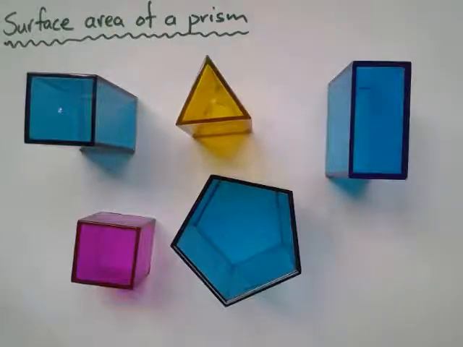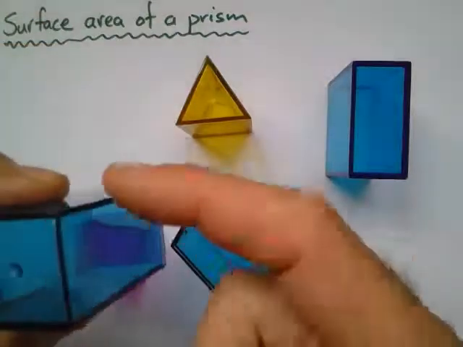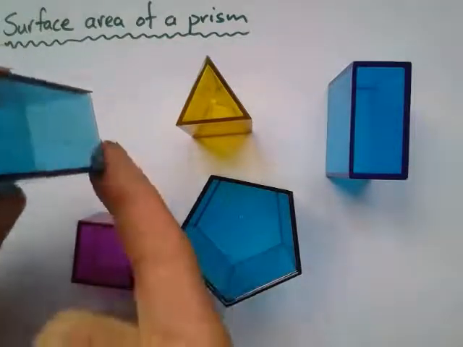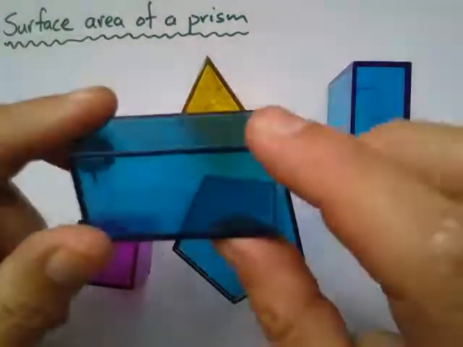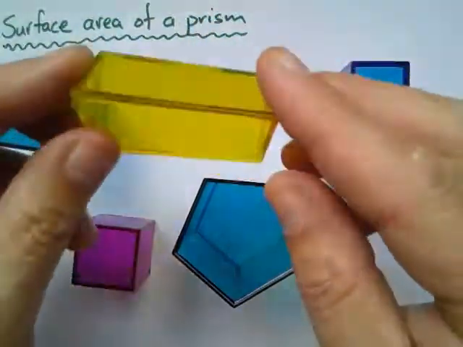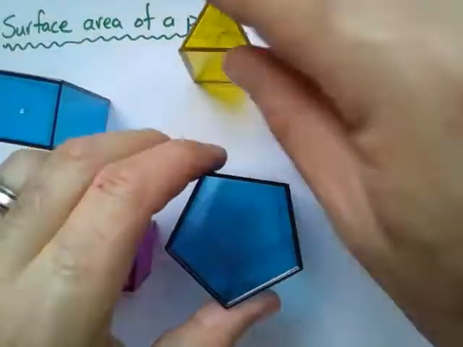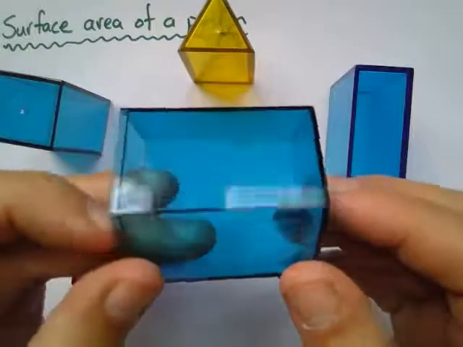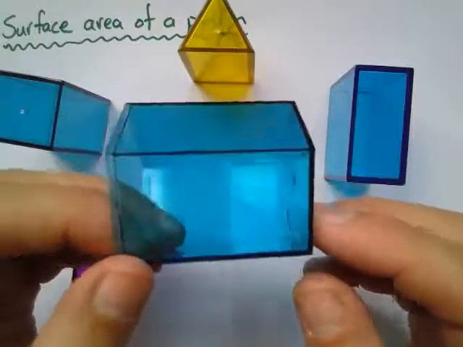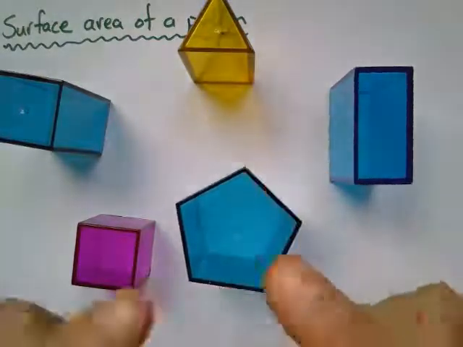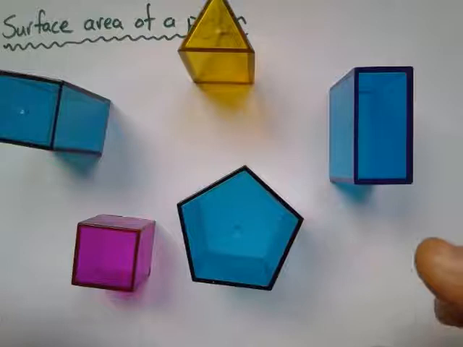So when we work with the surface area of a prism, all we want to calculate is the area of all the sides. Now if you look at all these prisms, we have the end sides, and then everything else are rectangles. So that's rectangles; triangular base, then we have 3 rectangles; pentagon, pentagon, and then 5 exactly the same rectangles.